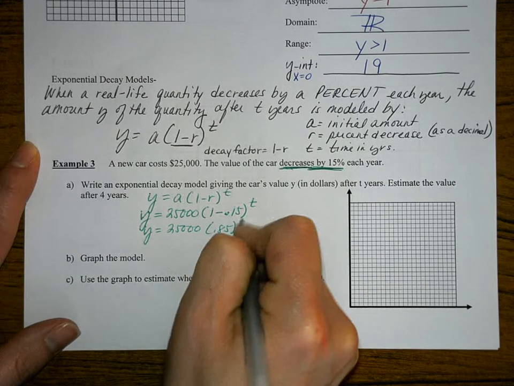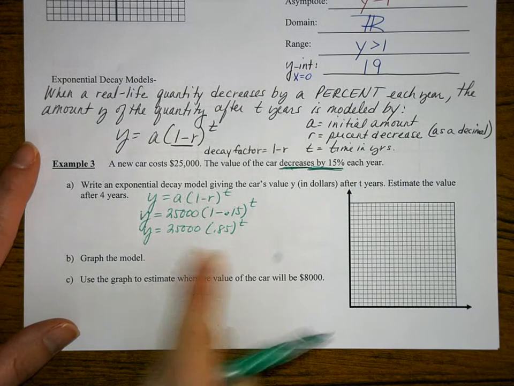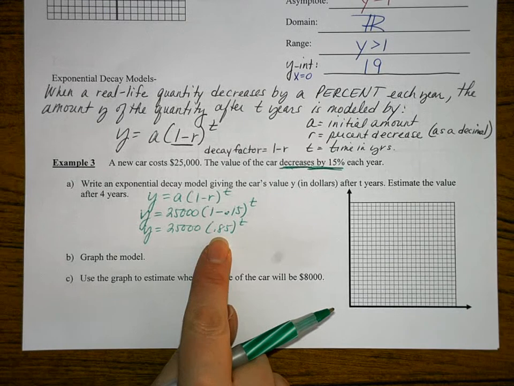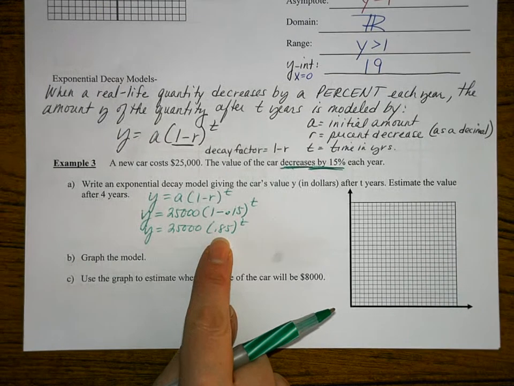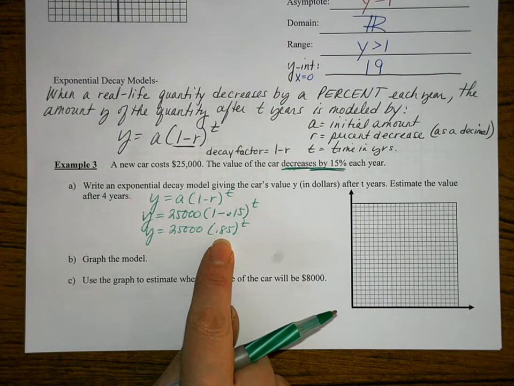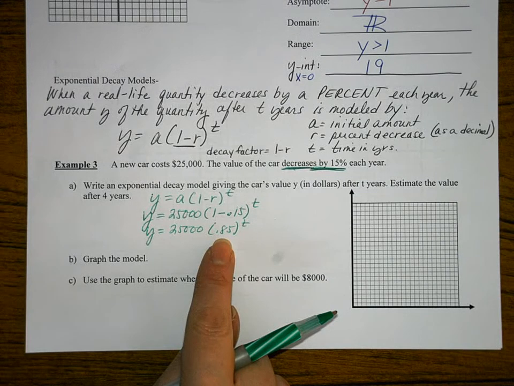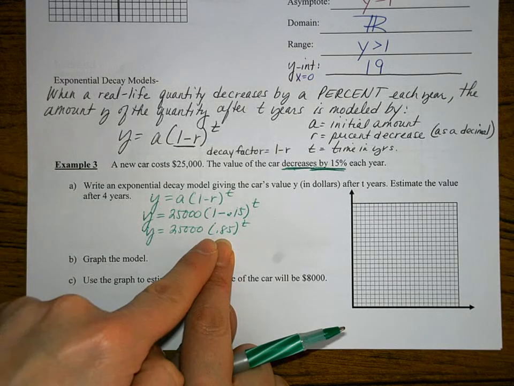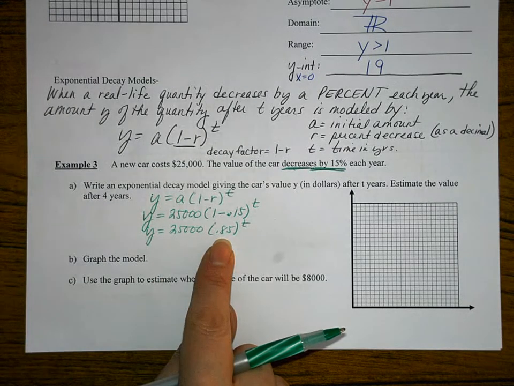Now, I do want to take a second for you to understand what the 0.85 means. If I take away 15% of the car's value every year, how much value does the car keep? I took away 15% of its value, but how much did it keep? 85% of the value. And we want to know what the car is still worth, so we want to know what value it still has, not what got taken away. Does that make sense? Okay.